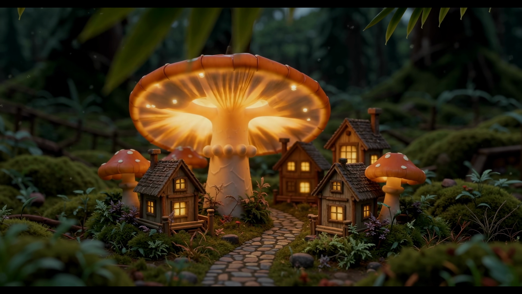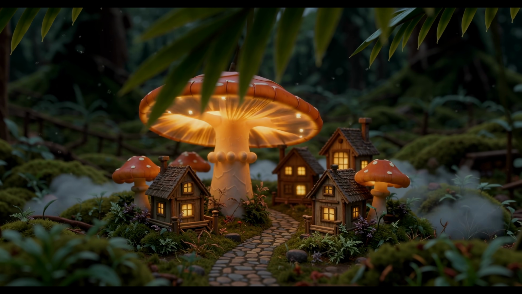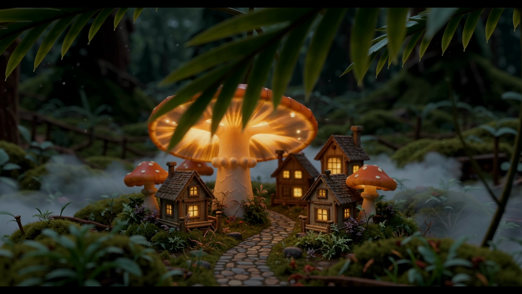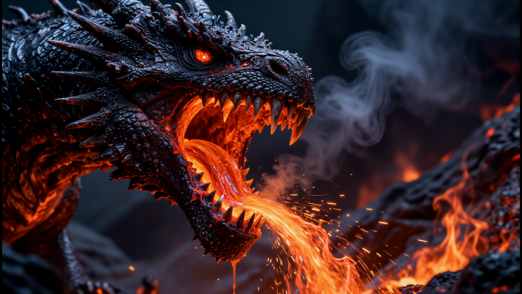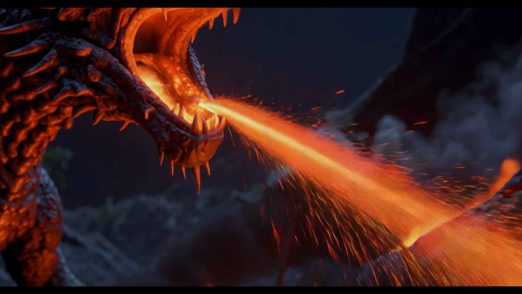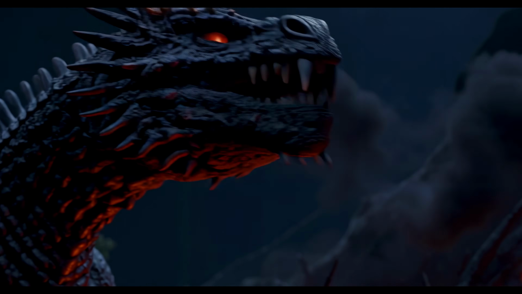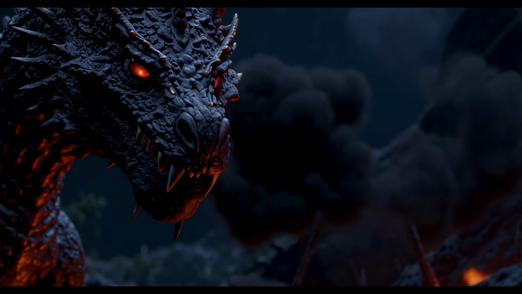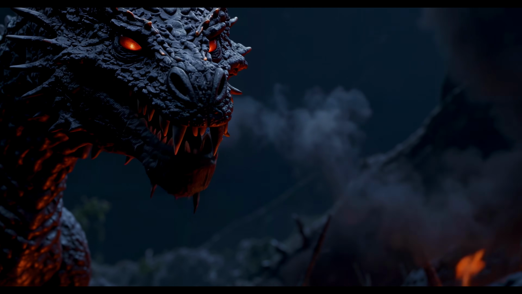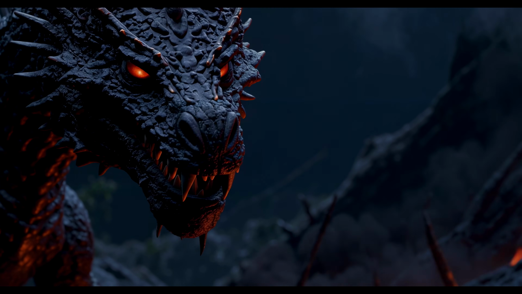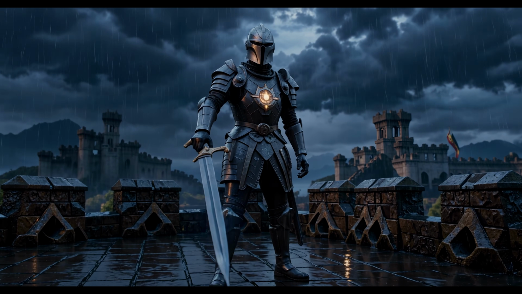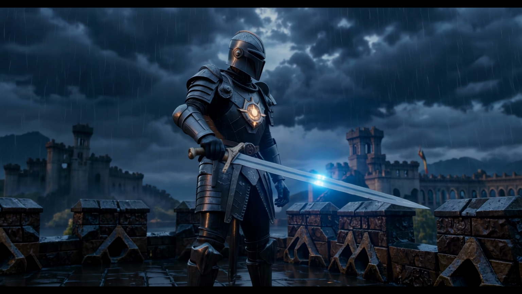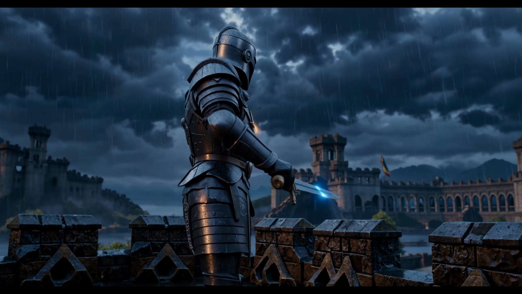Even in the deepest shadows of the old wood, the smallest lights will always guide you home. Welcome to the end of your world. The storm brings the reckoning.